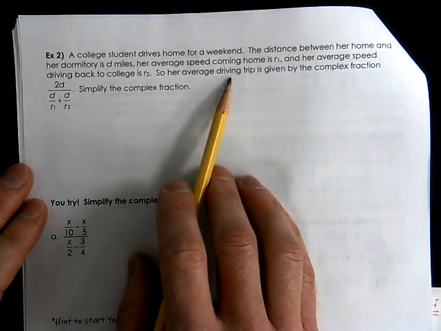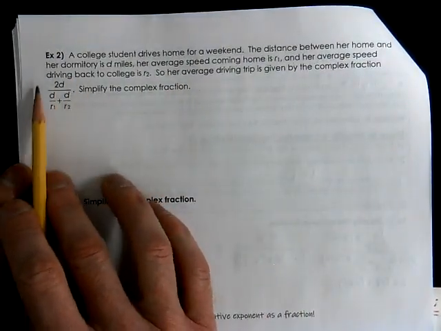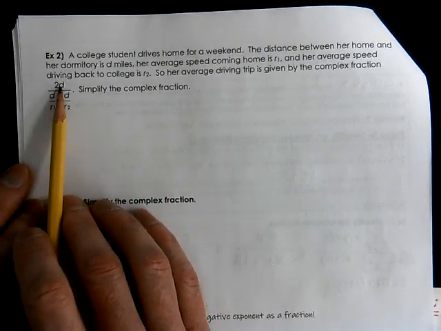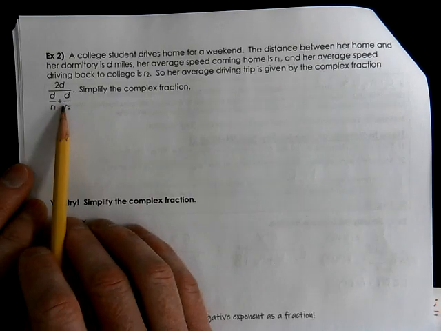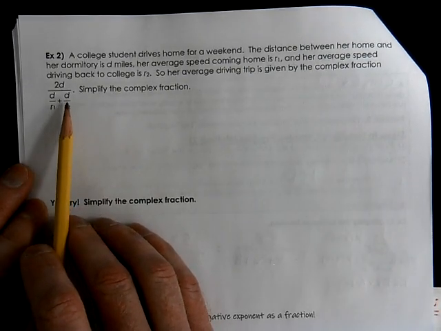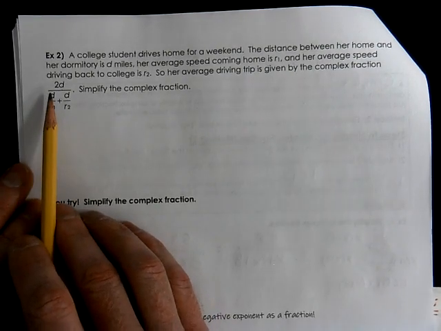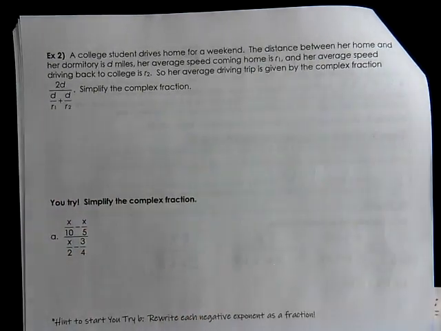So her average driving trip is given by this complex fraction. We're doing the distance twice, there and back, and we have two different rates. It may not be as busy when you go back on Sunday afternoon, but it may be very busy when you come home on Friday afternoon. So that's why you could have two different rates.